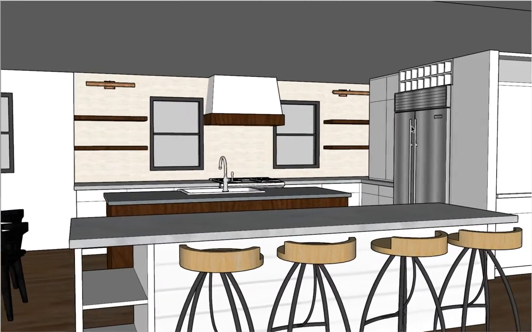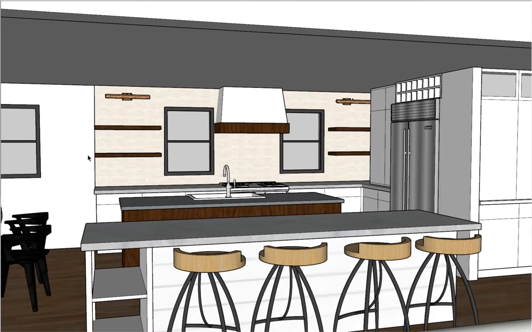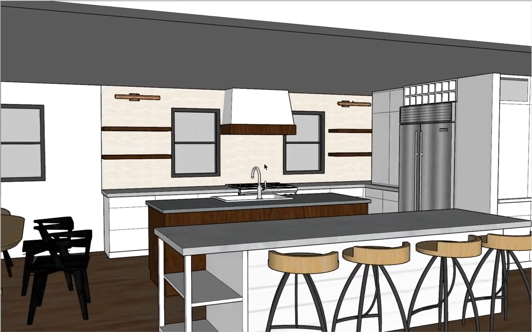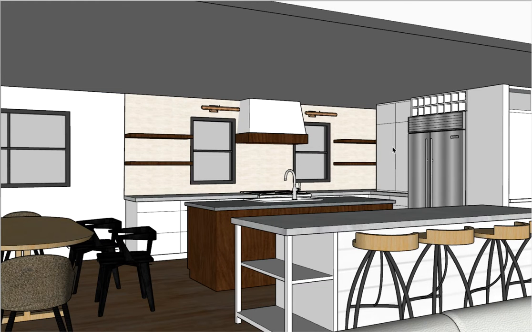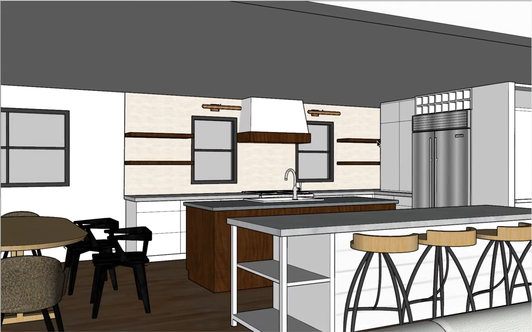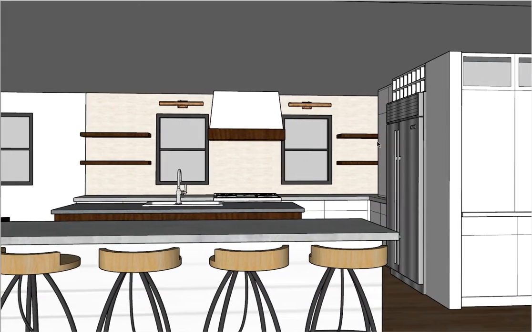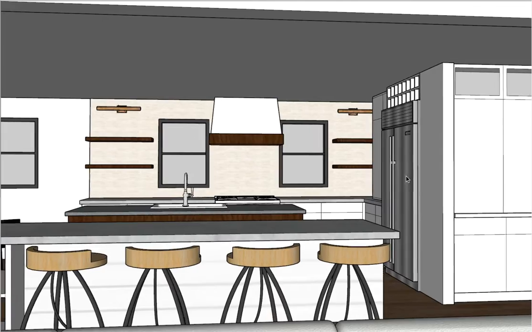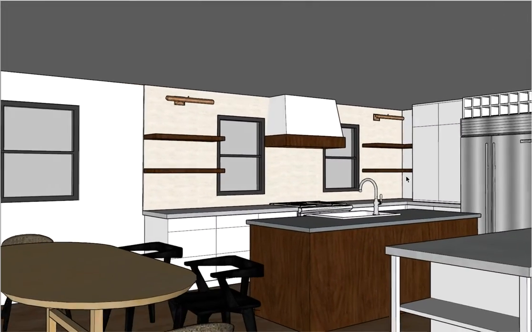We want to look at a couple options. We've got the nice tile on the backsplash going all the way up to the ceiling, and we want to look at a couple light locations here. So here we have the lights located obviously above the windows, and we're just looking at two options here: lights above the windows and also lights above the shelves. I'm going to move around to a couple different angles so that you guys can review that.